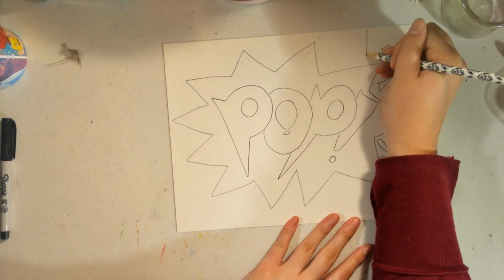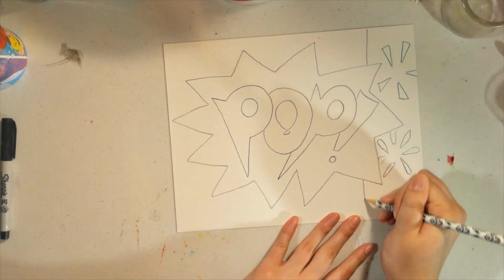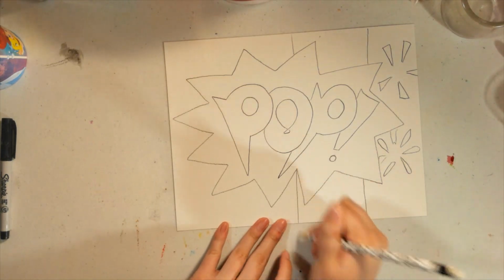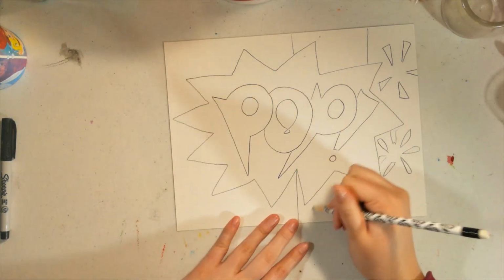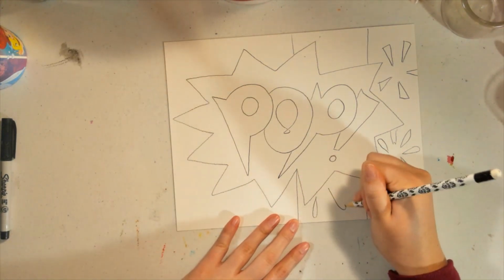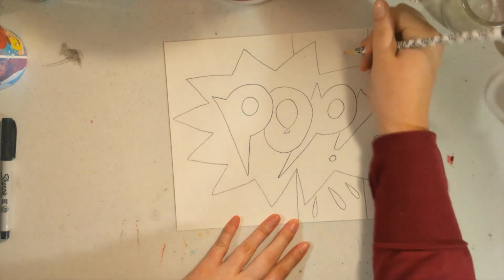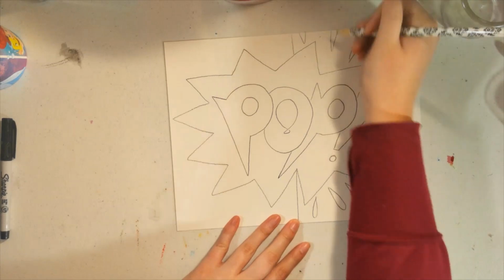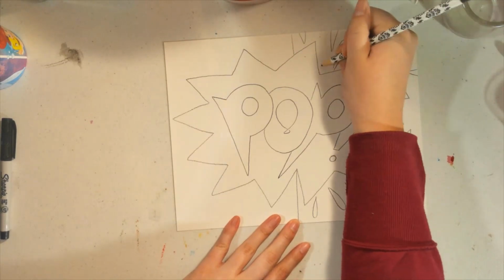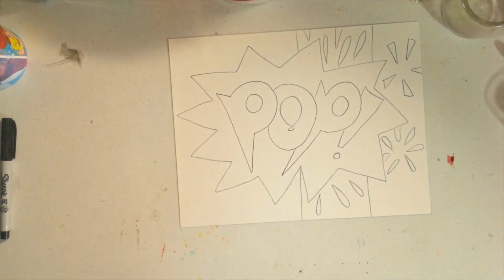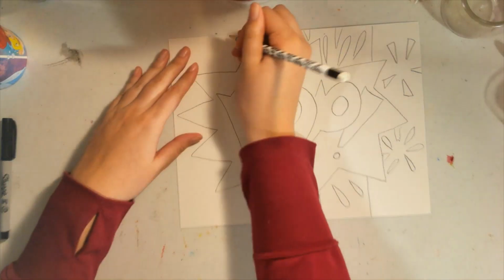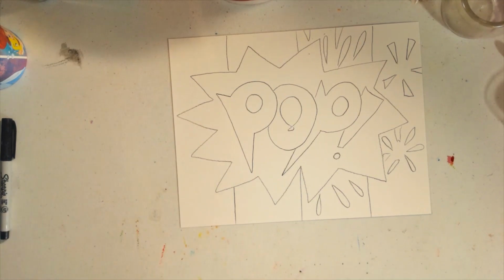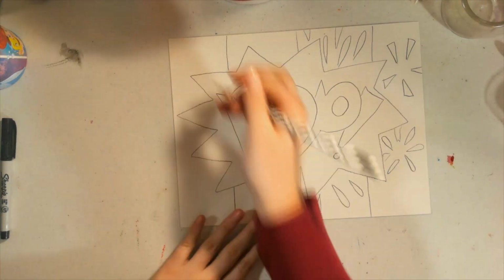And I'm also going to split it up into sections with some lines. And change it a little bit in each section. Splitting it up makes it easier to color.